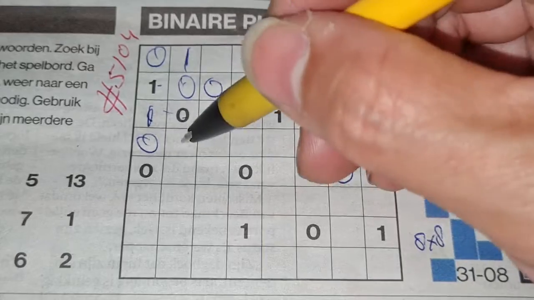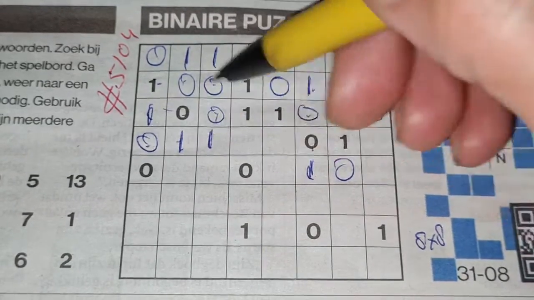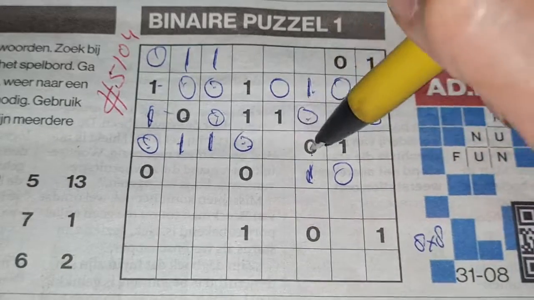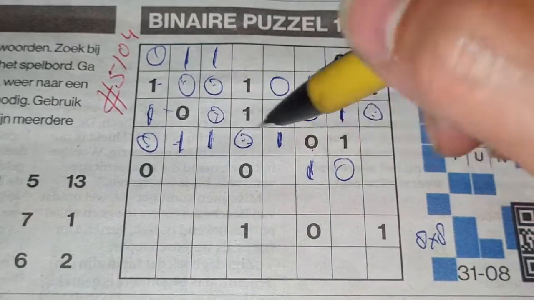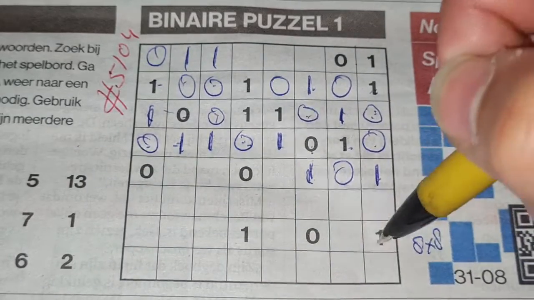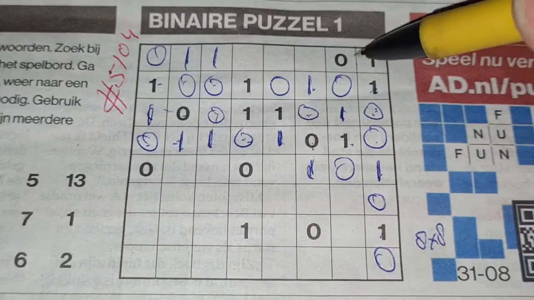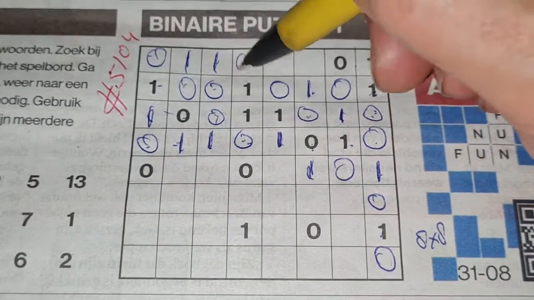Double O, here one, there one. Double O, here one, there one. Double one, here no, there no. Between 2 O's comes in 1. Now we have 4 ones, so the rest are O's. Double O, here one, there one. 4 ones we have here, so the rest are O's. Double one, here no, there no.